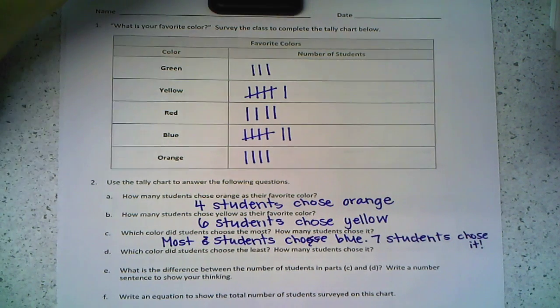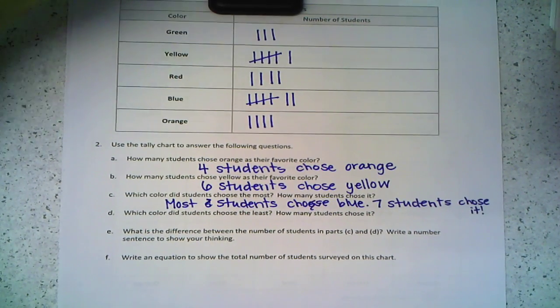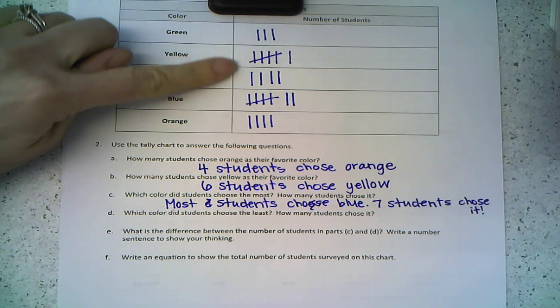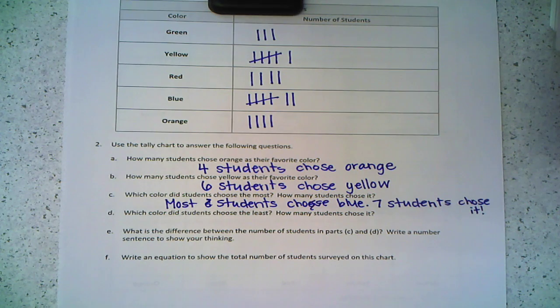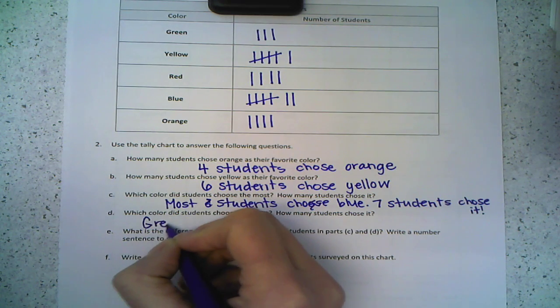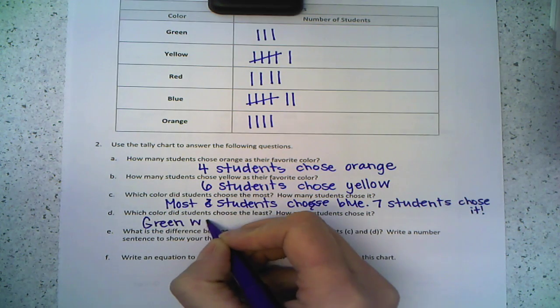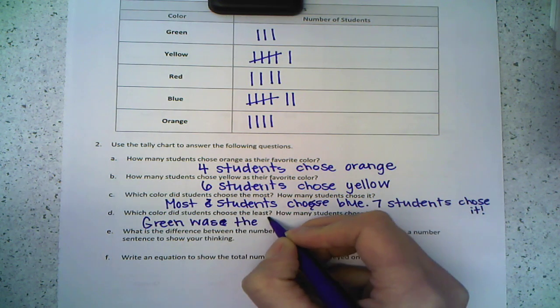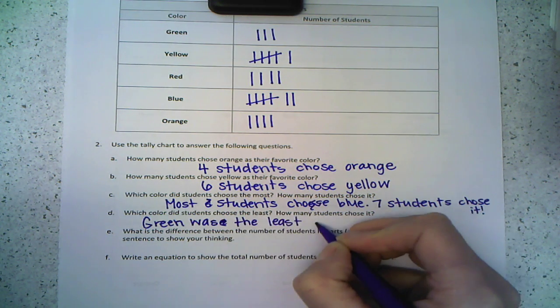Let's move on to D. Please read D with me. Which color did students choose the least? How many students chose it? So as we're looking on our chart, which one has the fewest tallies? Did you say green? That is correct. You got it. I'm going to write green was the least chosen.